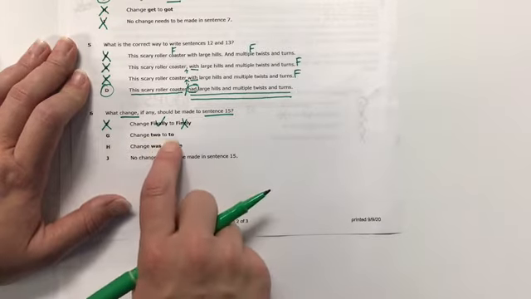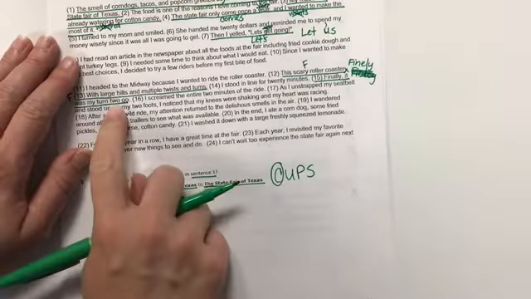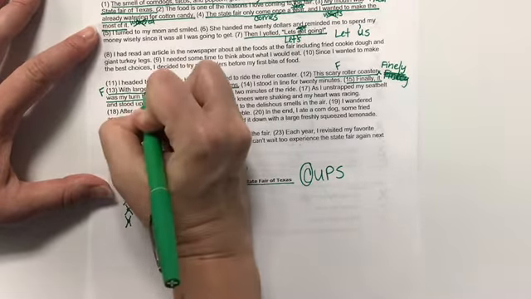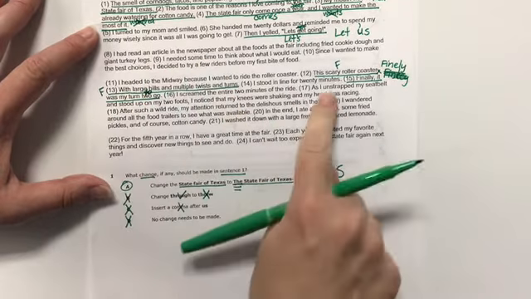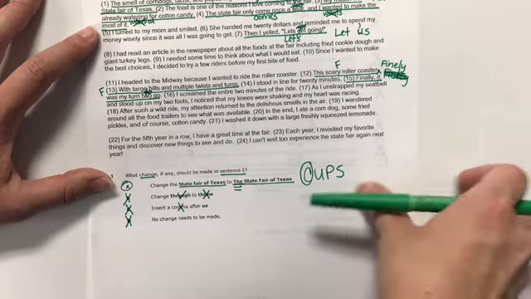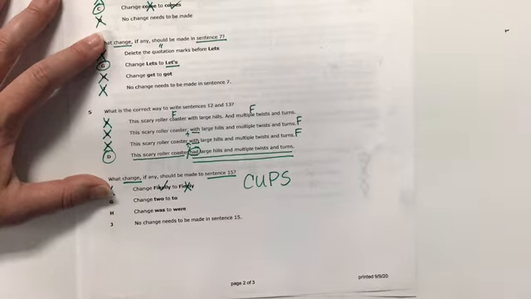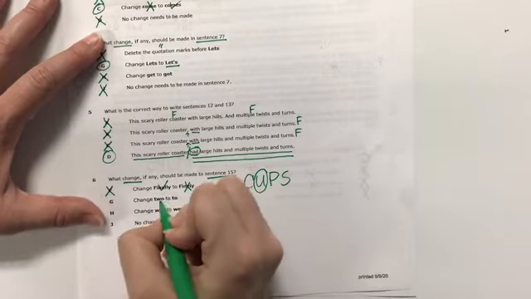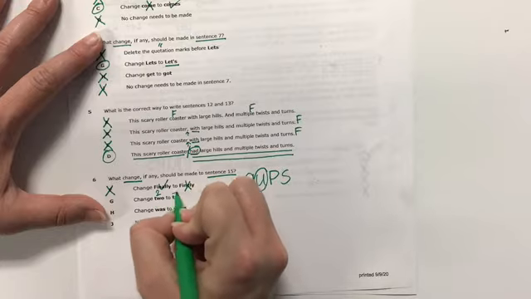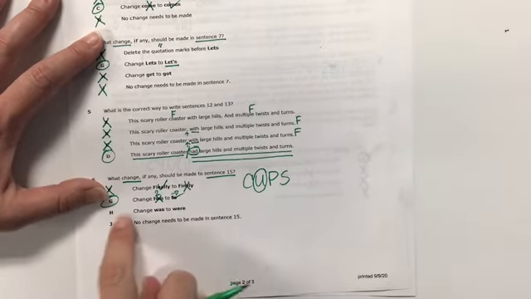G says change "to" to "two." I saw this mistake in the sentence already. This is not the correct "to." This is the number word "to." It wants us to change it to the directional word "to." Finally, it was my turn to go. This is the correct "to." This is a homophone, guys. So on CUPS, this would be usage. Homophones are usage. Did they use the correct "to"? No, they didn't. This is the number "to." This is the direction "to." This one would be correct. This one's not. So this is my answer choice, but let's go ahead and check H.